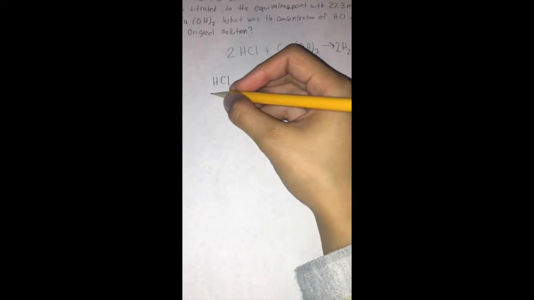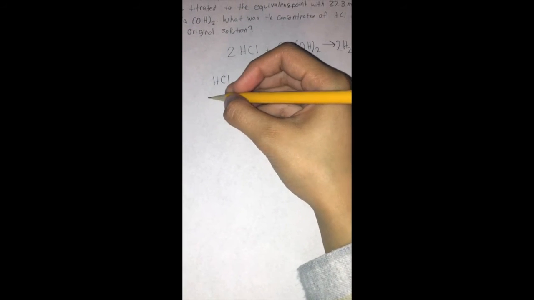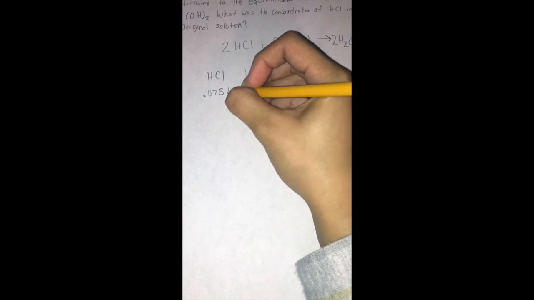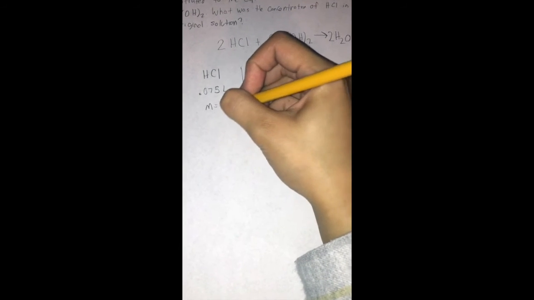Based on the information given, we know that the volume of this is 27.3 milliliters, and we have to work in liters. So there's 1,000 milliliters in 1 liter, so we'll get 0.0273 liters for the volume, and then the concentration of this calcium hydroxide is 0.157. Now, for this one, it's 75 milliliters, so that's going to be 0.075 liters, and an unknown concentration.